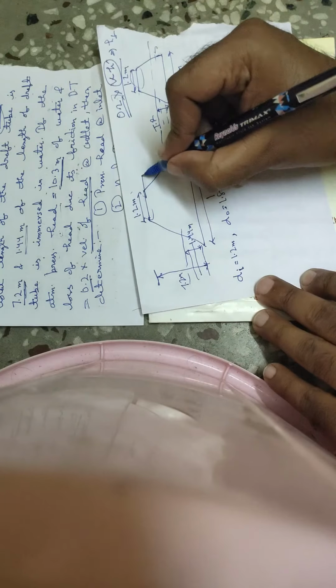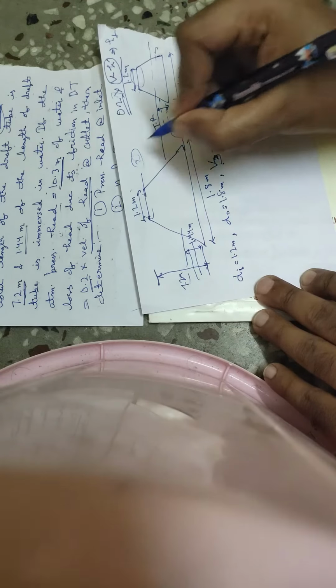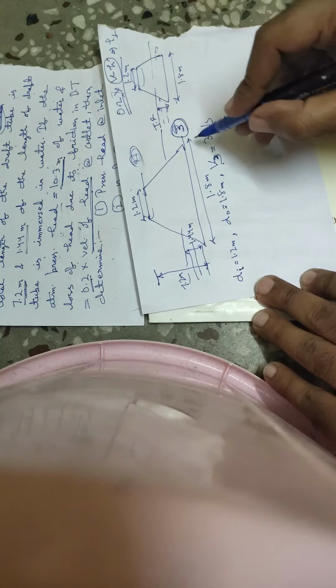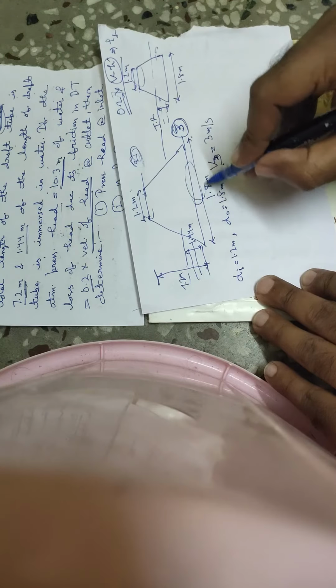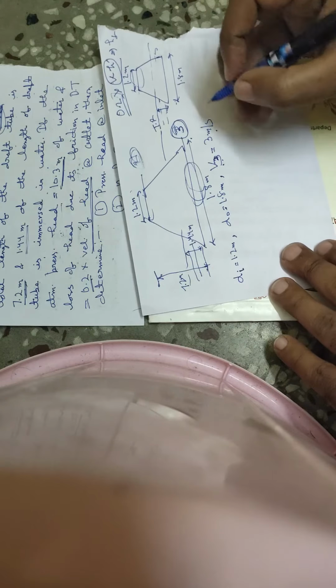Remember this, while deriving we have taken this as the second area, this as the third area. So this is the second subsection, this is the third subsection. Since it is the outlet, it corresponds to the third subsection. So V3 is equal to 3 meter per second.